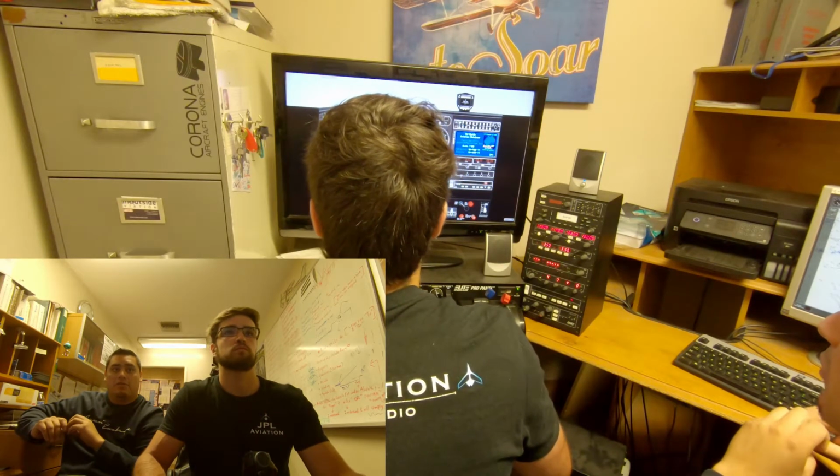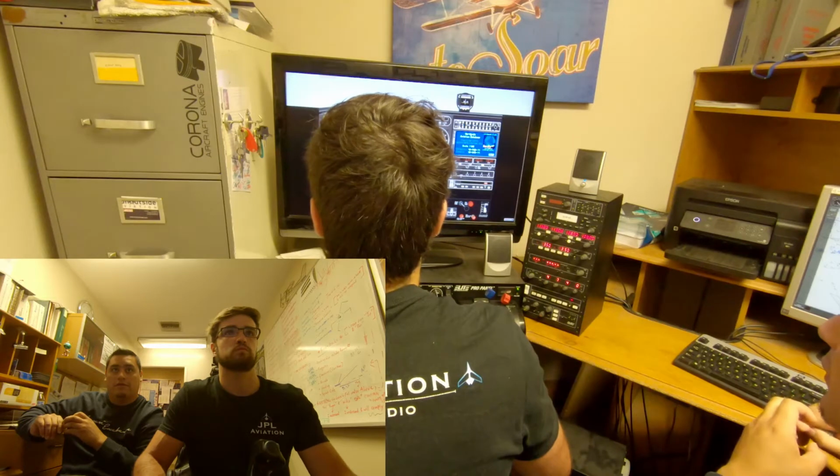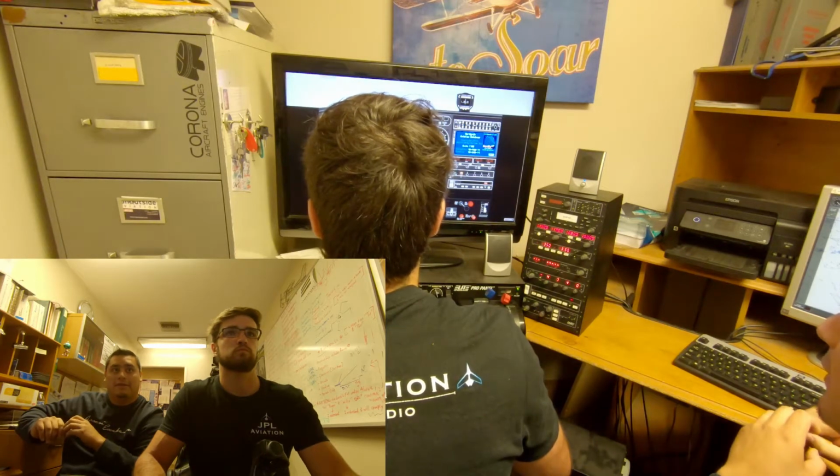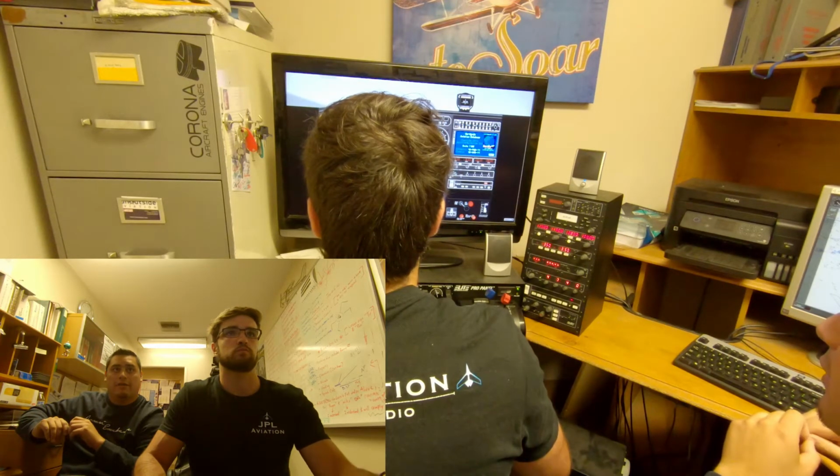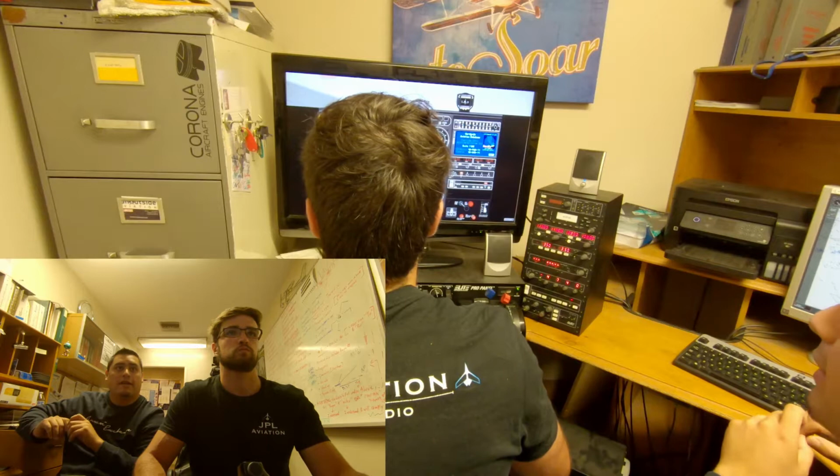Okay, 300. Let's do heading back, left turn 240, altitude 4,000. Yeah, just keep standard rate. Here we go. Standard rate typically is about like 15 degrees of bank. You don't have to go more than that.